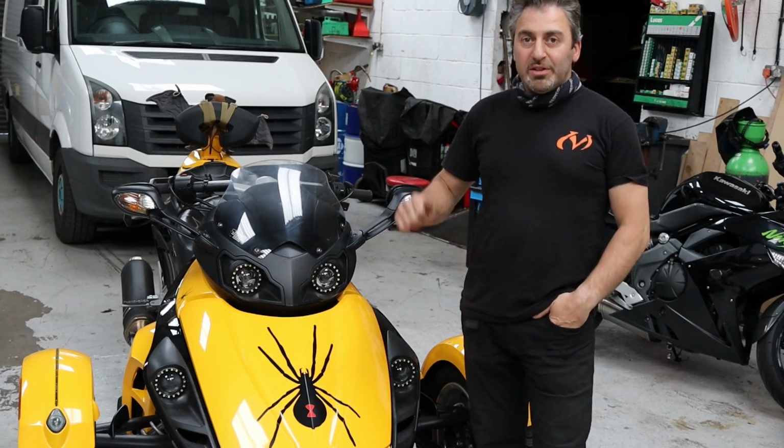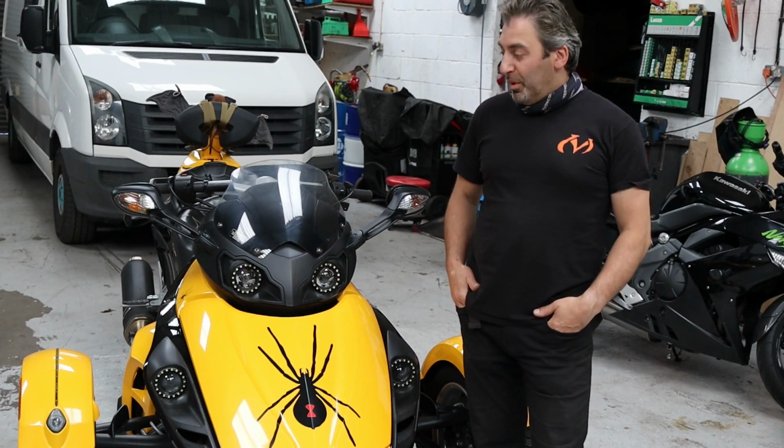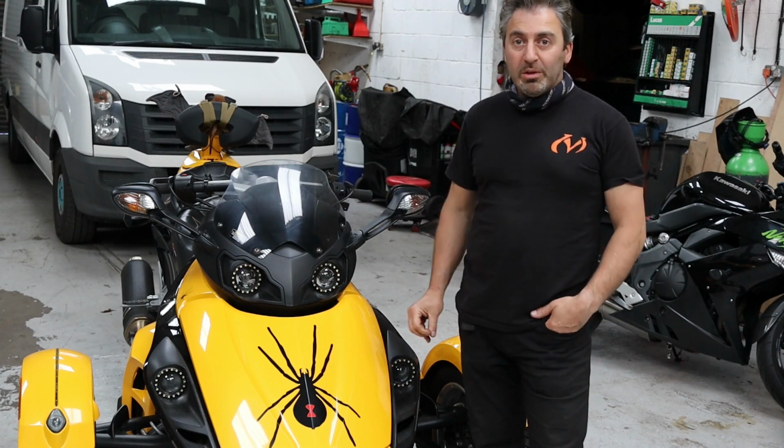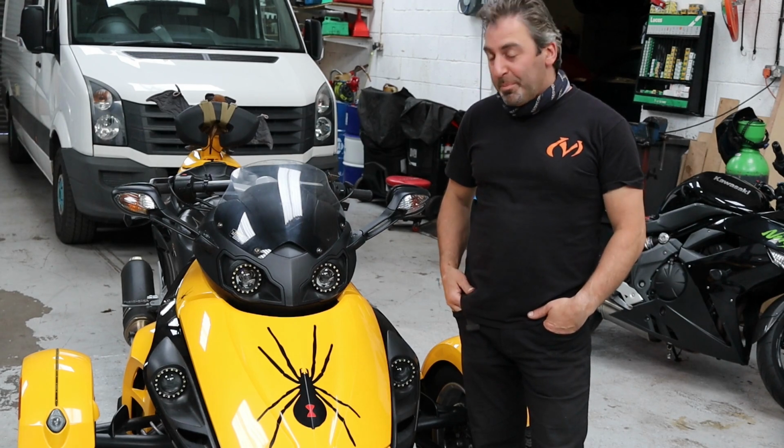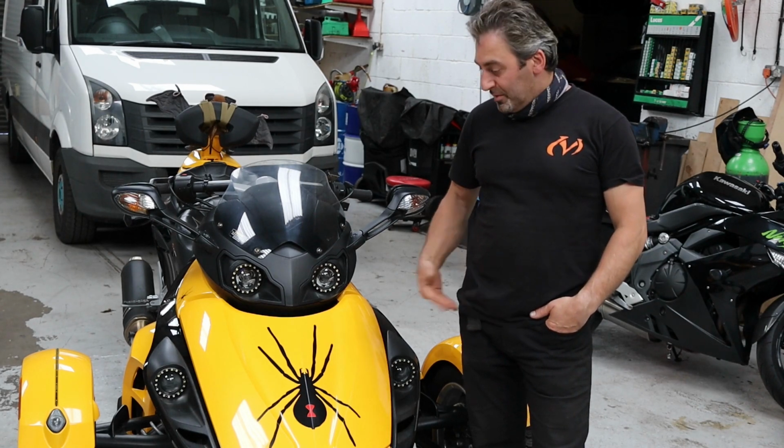Welcome guys, got an interesting vehicle here today. Well, if you're a car owner you may have noticed it's missing a wheel, and if you're a bike owner you probably noticed it's gained a wheel. Yes, it's a trike. This is a BRP Can-Am Spyder.